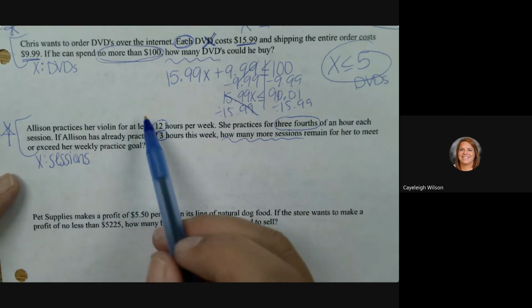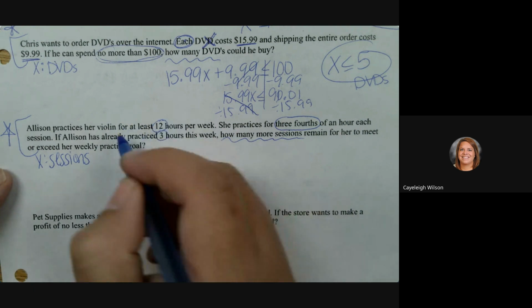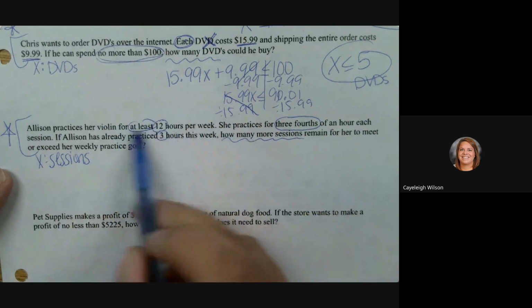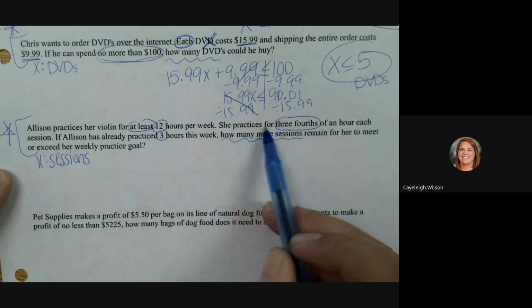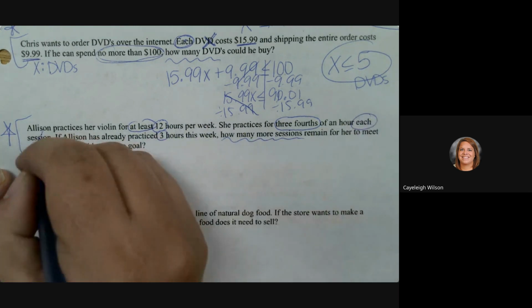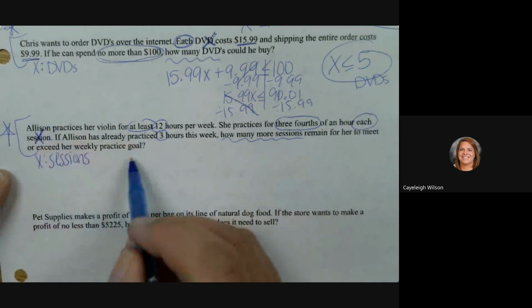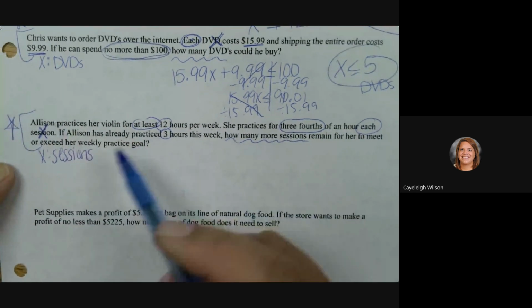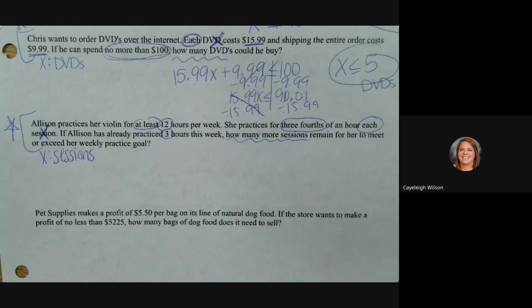If you look at the 12, it says at least 12 hours per week. It doesn't say anything about sessions. She practices for 3/4 of an hour each session. So that's where my x is going to go, with that 3/4. If you hadn't got that far yet, how would we write a problem? Well, I'm going to go over it in just a second. Just try your best, and then I'll talk about it.